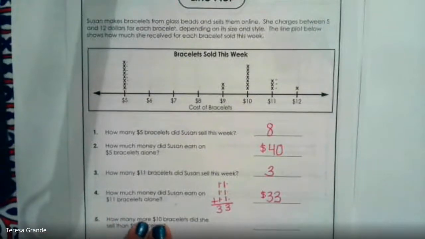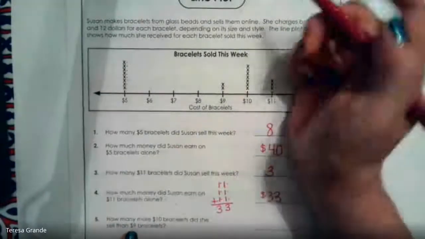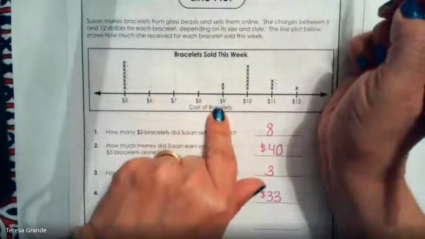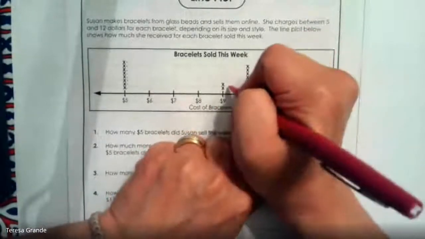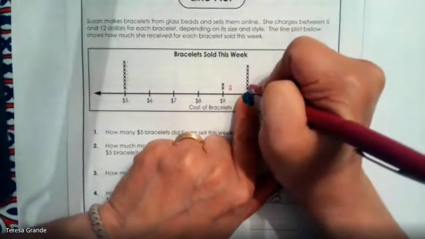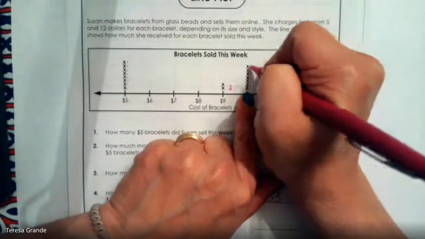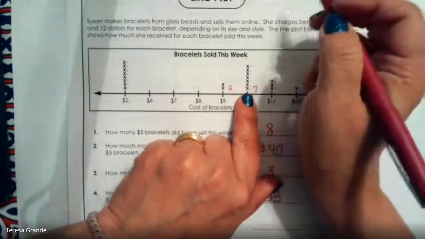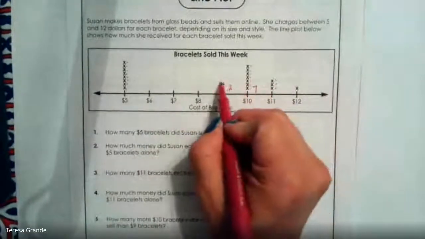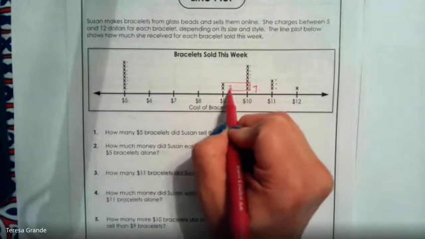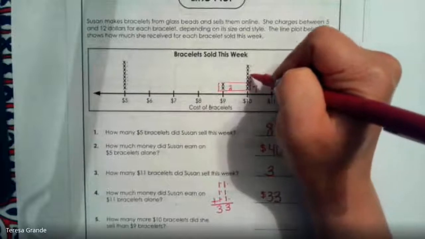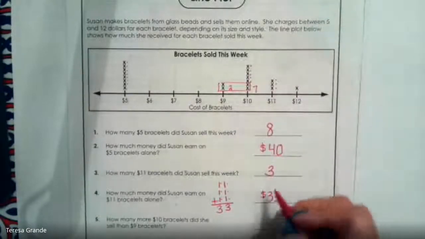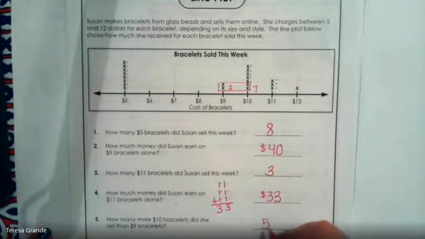How many more $10 bracelets did she sell than $9 bracelets? So she has how many $9 bracelets? That's right, 2. Let's see, how many $10 bracelets did she have? 1, 2, 3, 4, 5, 6, 7. So what we can do is we know this is 2. So how many more did she sell? 1, 2, 3, 4, 5. So she sold 5 more $10 bracelets.